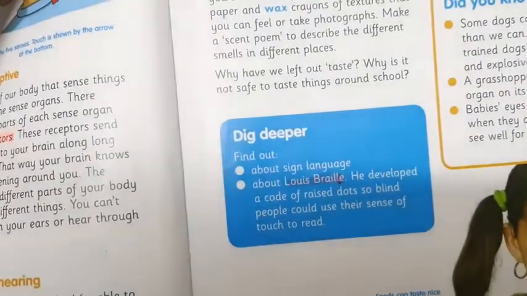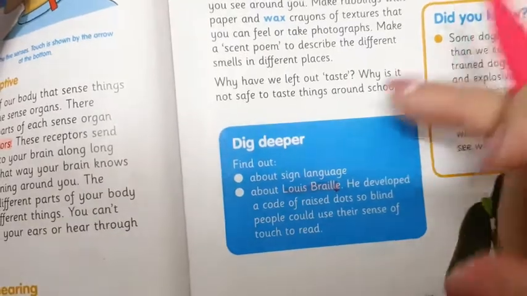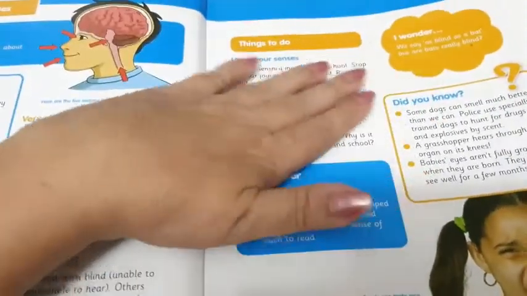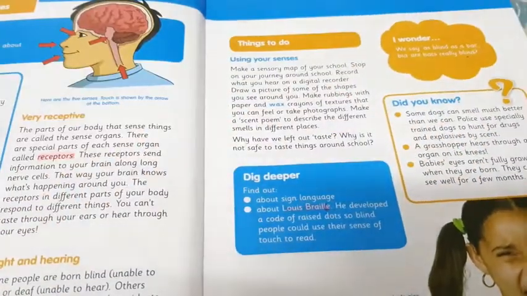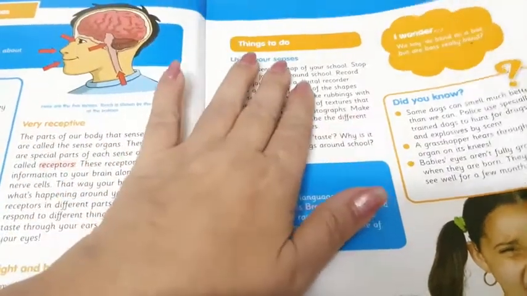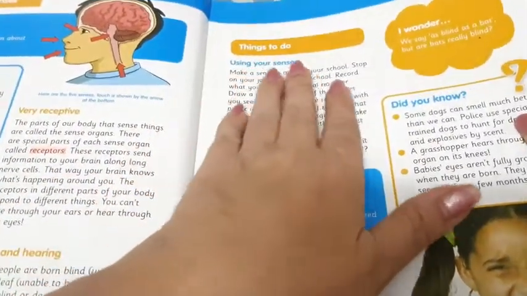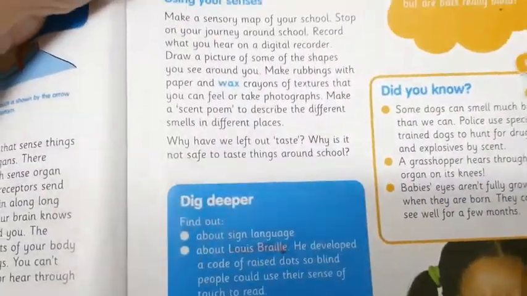So you can highlight that. He is the person who invented a code of raised dots. That means instead of the paper, like if you touch a paper and feel it now, you can't feel anything, it's smooth. But for the blind, the Braille is like dots which are raised. So what they do is they feel and they can read. All right, it's a special coded language.